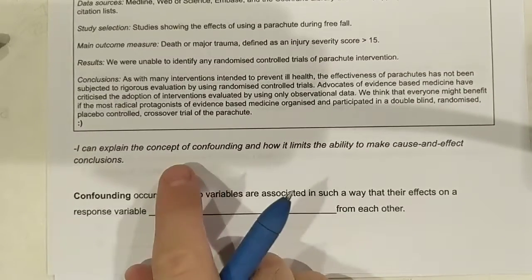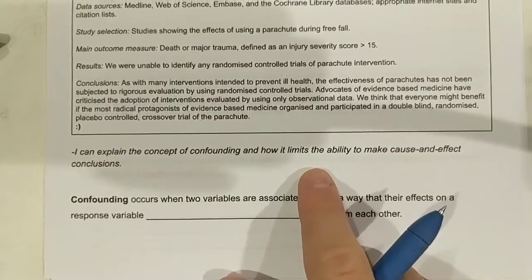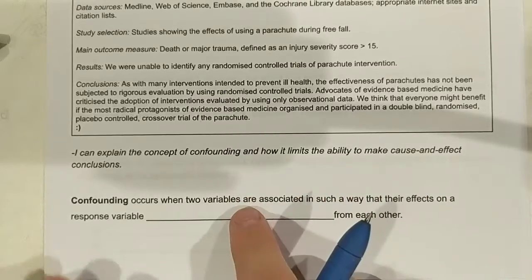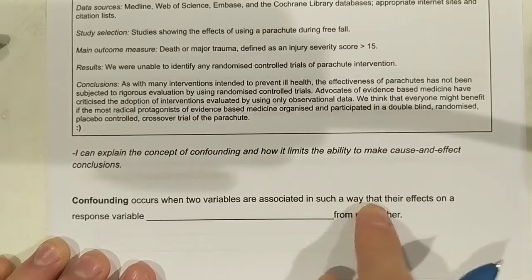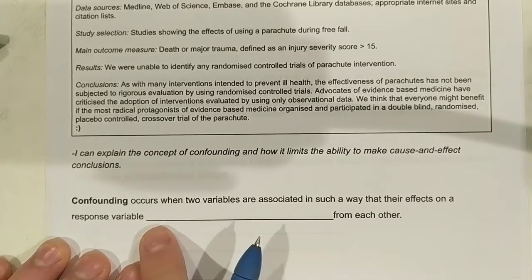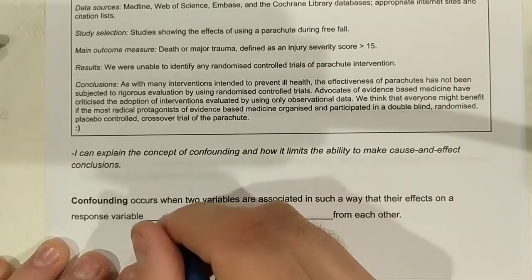So you're going to be able to explain the concept of confounding and how it limits the ability to make cause and effect conclusions. So confounding occurs when two variables are associated in such a way that their effects on a response variable cannot be distinguished from each other.